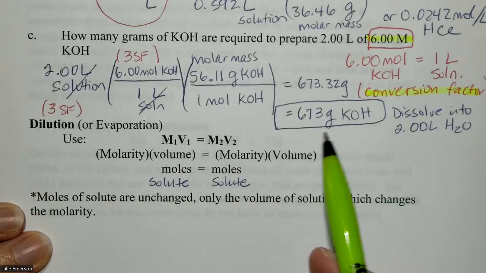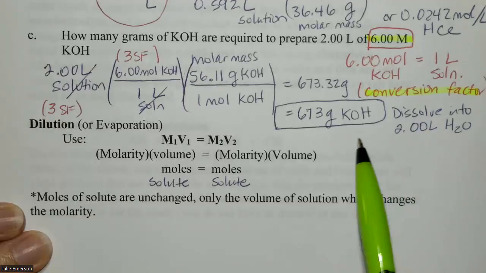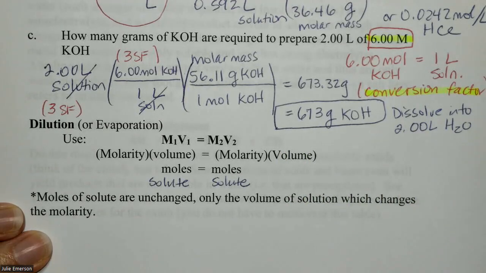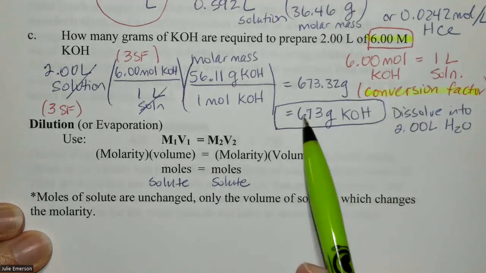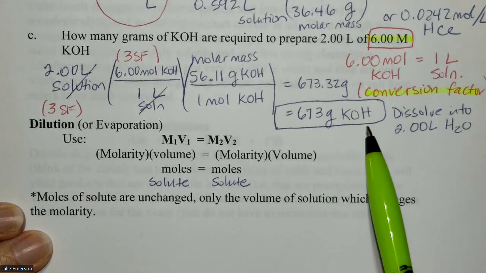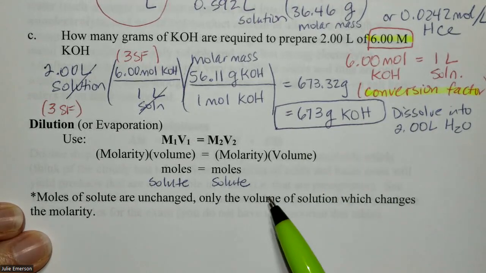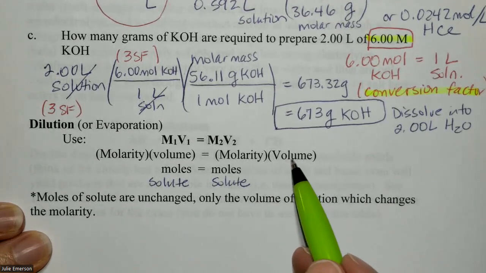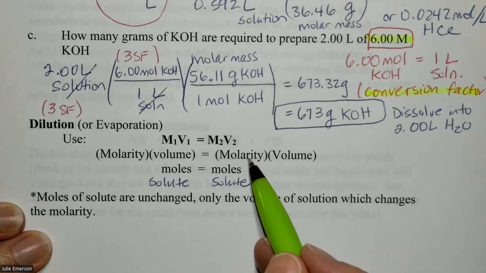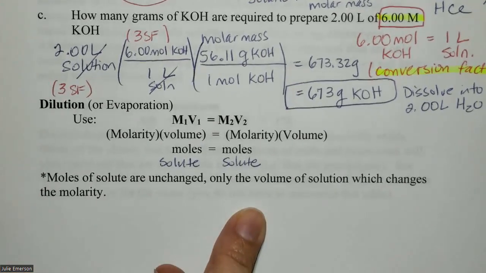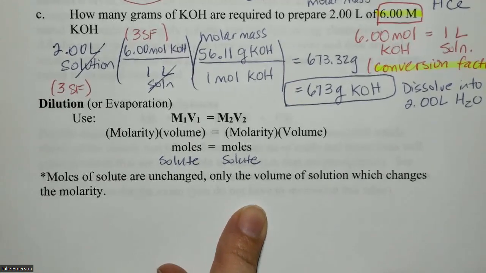And that's true, if I add water, which is just a solvent, that doesn't change how much KOH is in there, right? So if I took this 6 molar KOH solution and I add more and more and more water, that only changes the concentration, but the mass of KOH inside wouldn't change, right? The moles of KOH wouldn't have changed. We're just adding water, which is going to dilute it. So as the volume goes up, because I added water, the concentration goes down, right? So moles of solute are unchanged. Only the volume changes, which changes the concentration or molarity.